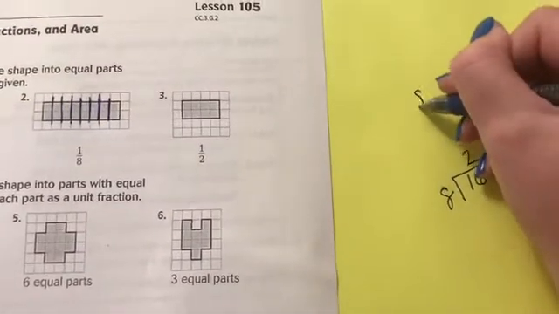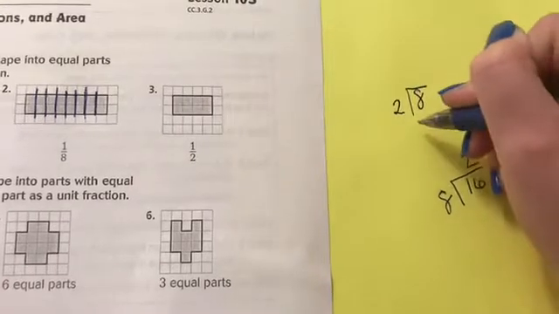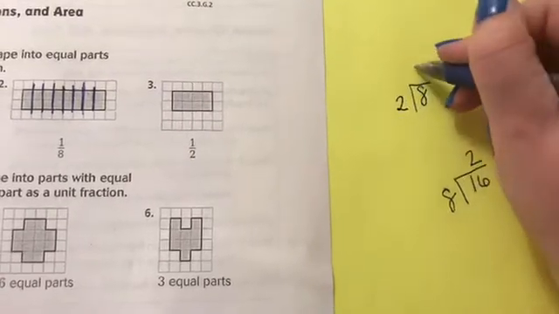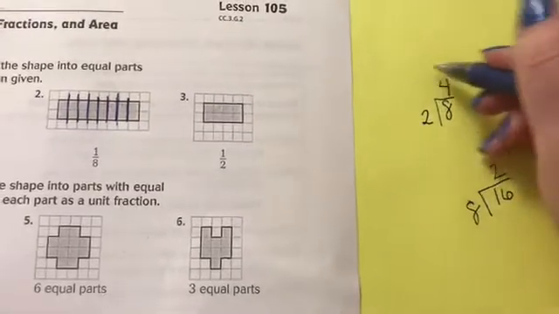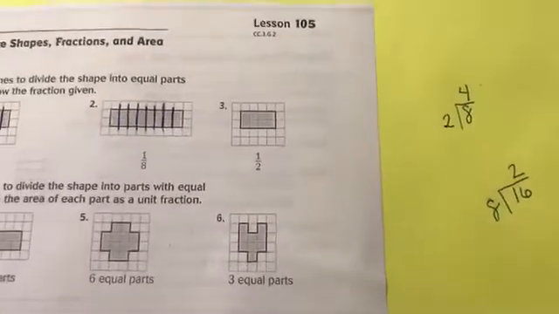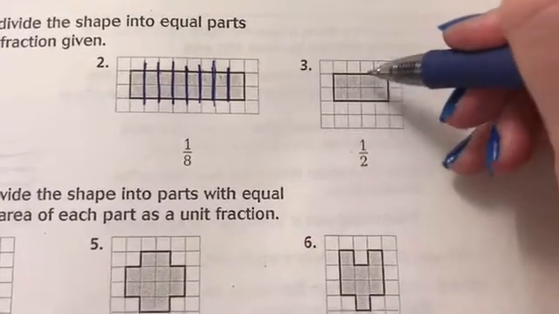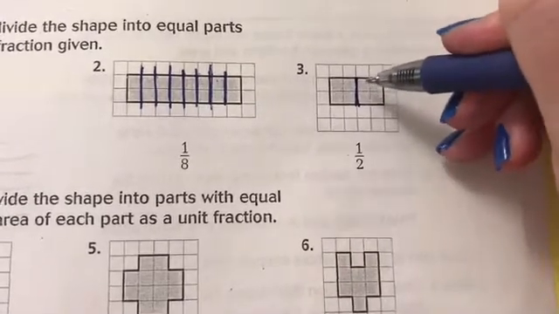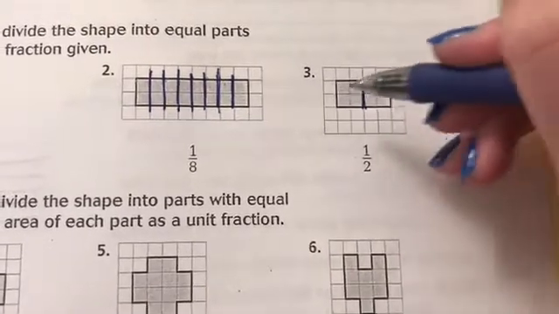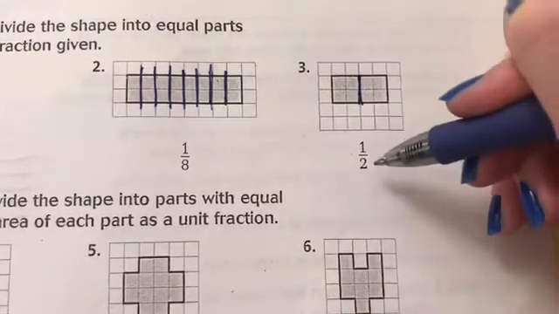I have 8 squares, and I want to divide it into 2 parts. 8 divided by 2 is 4, so I need 4 squares in each group. So let's go ahead. 1, 2, 3, 4. That's going to make up 1. 1, 2, 3, 4. So now I have 2 parts that are equal. I have 1 part and 2 parts, and that makes up 1/2.